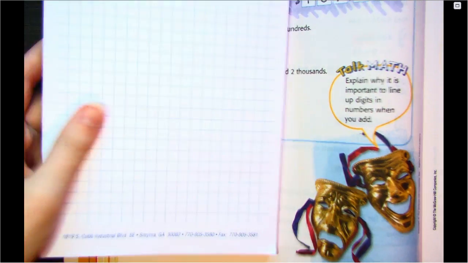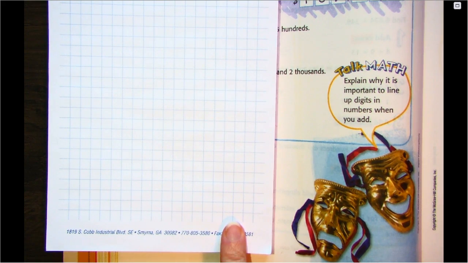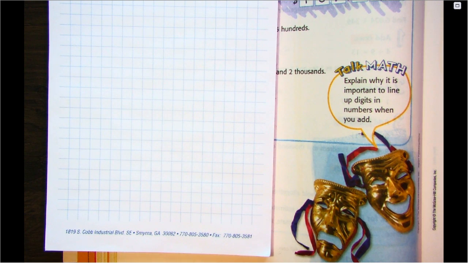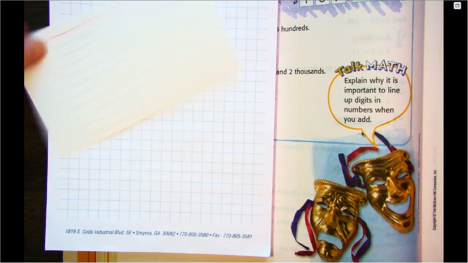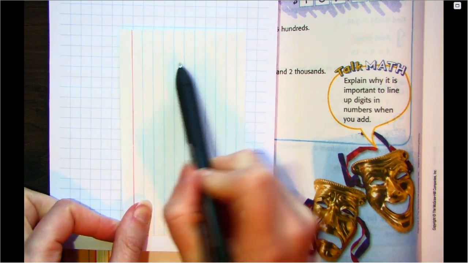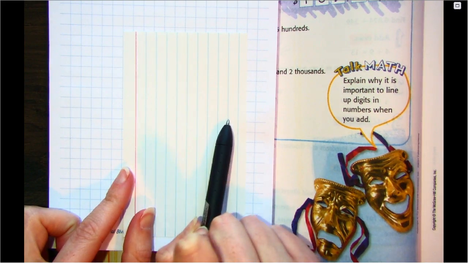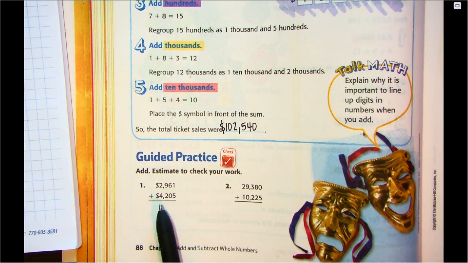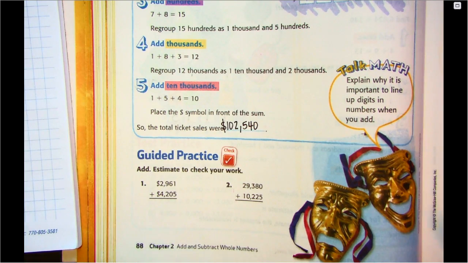So I happen to have grid paper at home. I know not everybody has grid paper, but regular lined paper would work too. Actually, let me go grab a piece of lined paper. If you have lined paper, a good idea would be to turn it this way and write your numbers going across that way, so you have these lines on your paper that would help keep all your digits in the same column. So I'm going to transfer one of these problems on the grid paper and one of them on the lined paper to show you both ways.